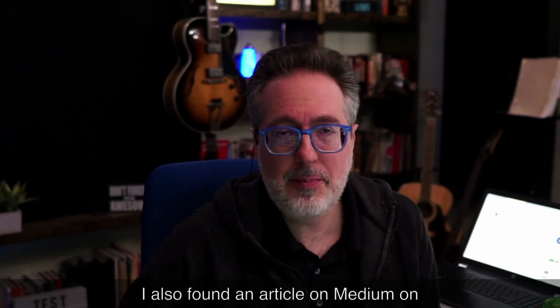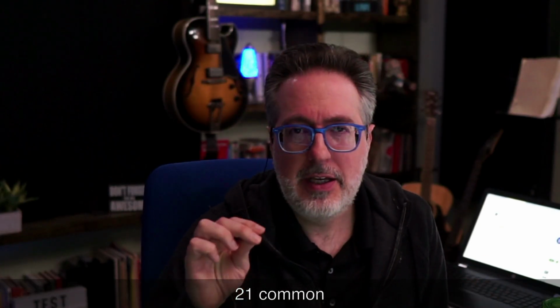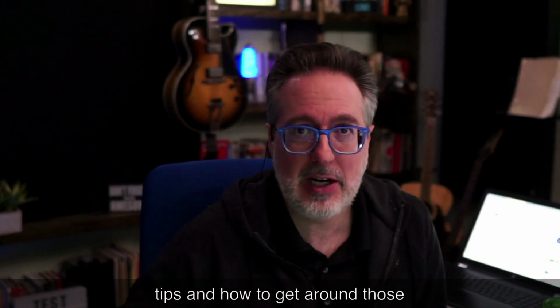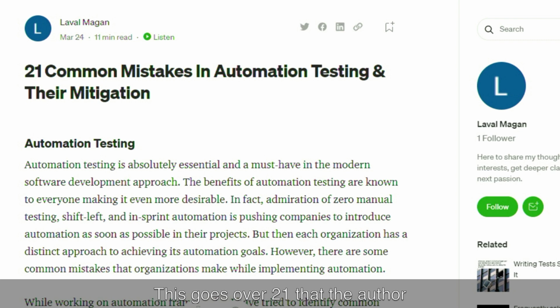I also found an article on Medium on 21 common issues you run into doing automation testing and some awesome mitigation tips on how to get around those common issues. This goes over 21 that the author has identified as things a lot of companies and a lot of people struggle with. And it's broken out into four main phases or areas. One is automation planning, one is automation design, one is automation implementation, and the other one is automation frameworks and scripts enhancements, with some cool mitigation things for each area that can help you overcome those particular challenges.